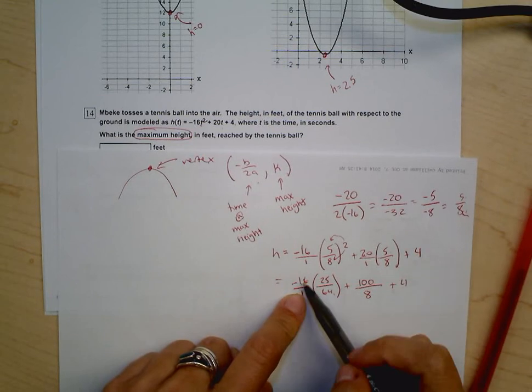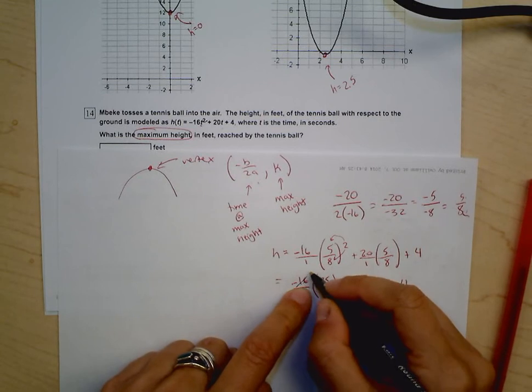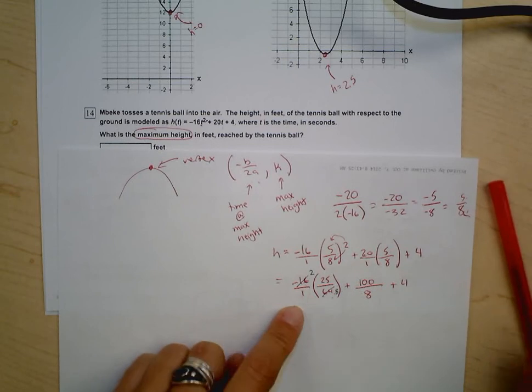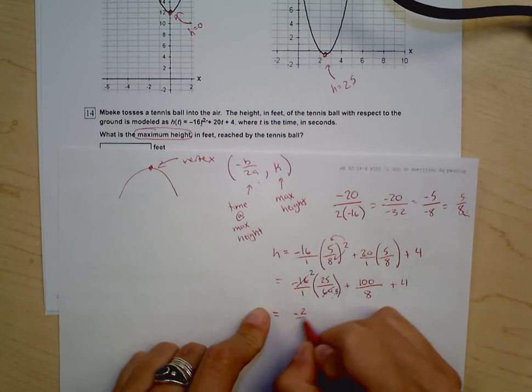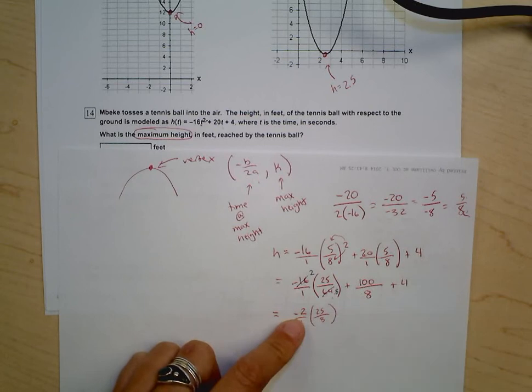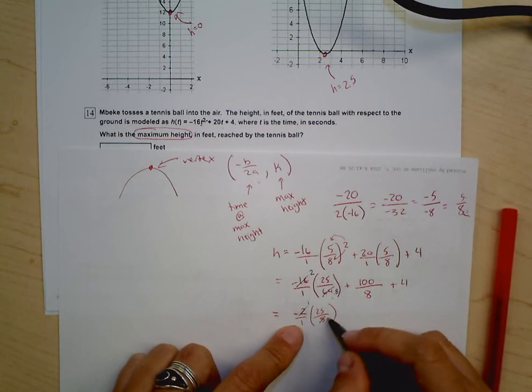I can actually divide by 8 to both of these. So this gives me 2, and this gives me 8. So I'm left with negative 2 over 1 times 25 over 8. And then these will simplify even further. So this can cross out to 1. This can cross out to a 4.